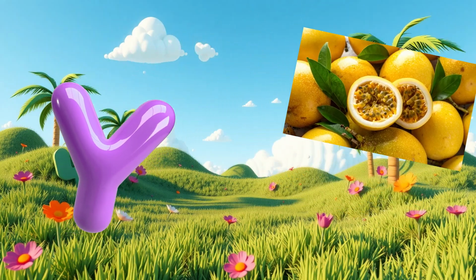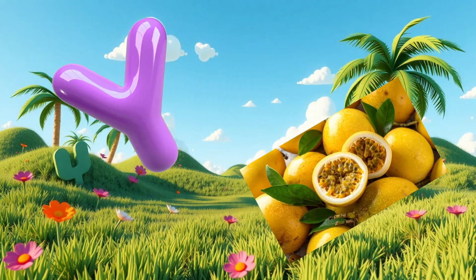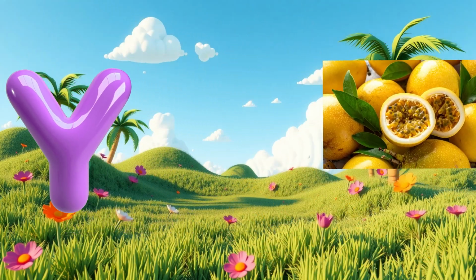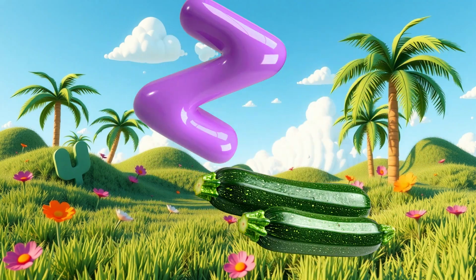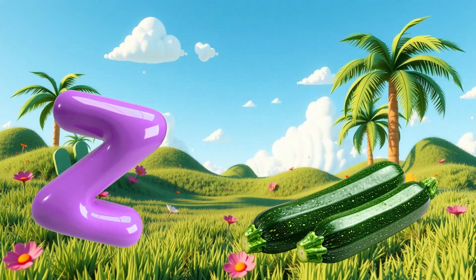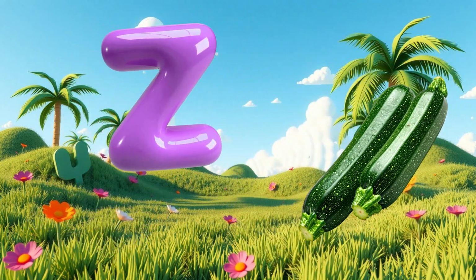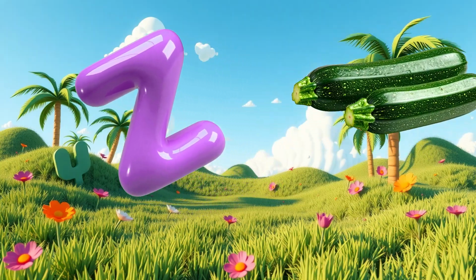Y is for yellow passion fruit. Y, passion fruit. Z is for zucchini. Z, zucchini.